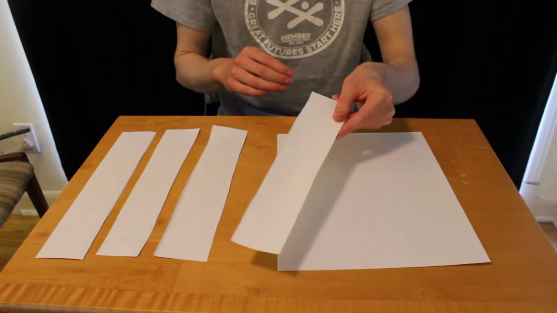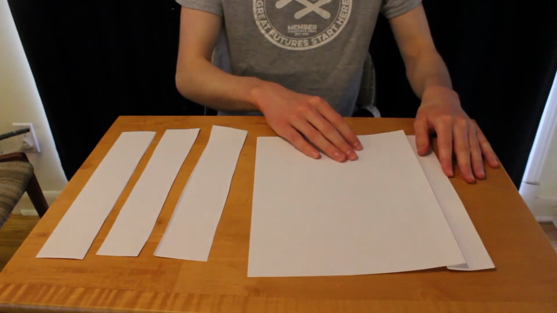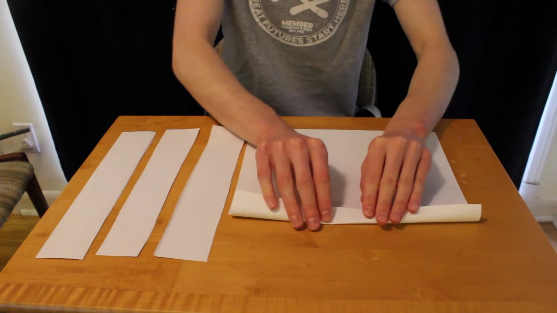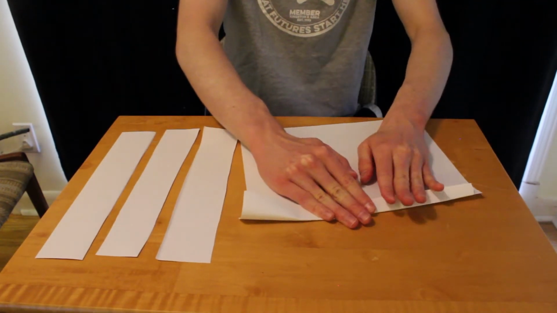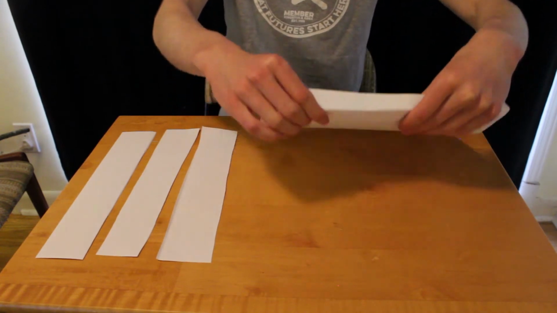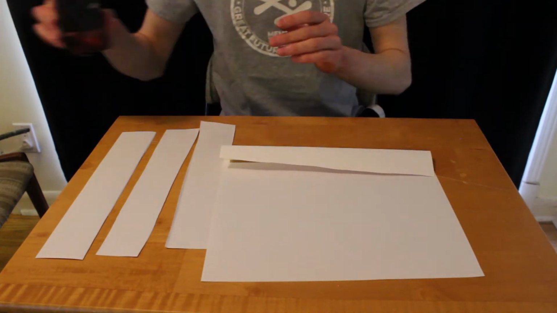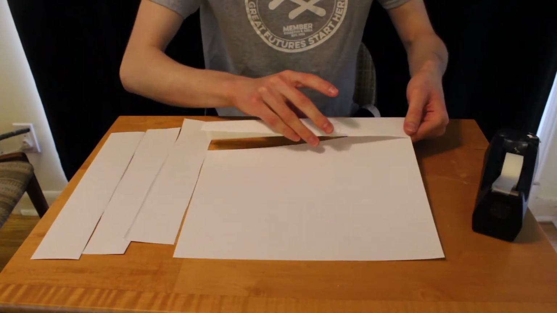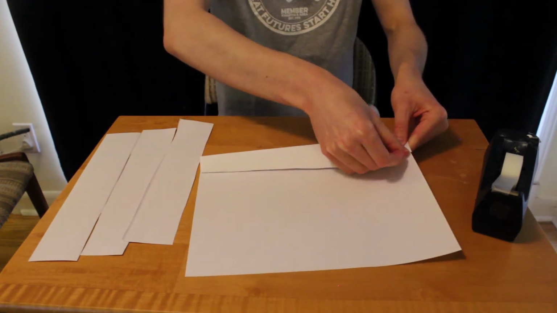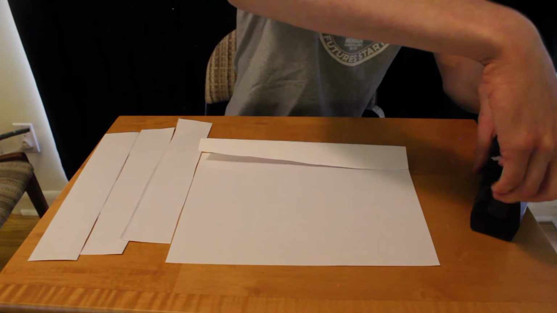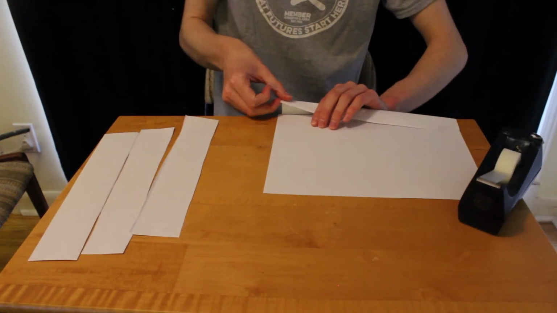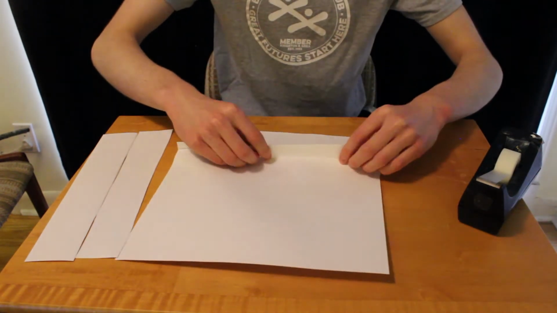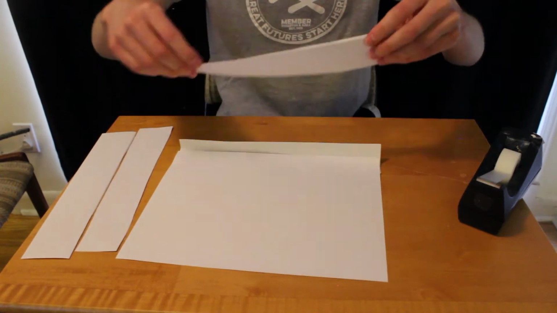Alright, so next you're going to take one of your strips of paper and put it directly under one of the longer sides of your second sheet of paper, and fold the strip in half like so. Then flip it around and take a piece of tape and tape half of the strip onto the bottom of your second sheet of paper like so. Once you're done, flip it around again and do the same for the opposite side.